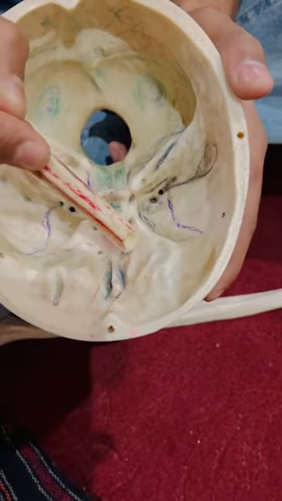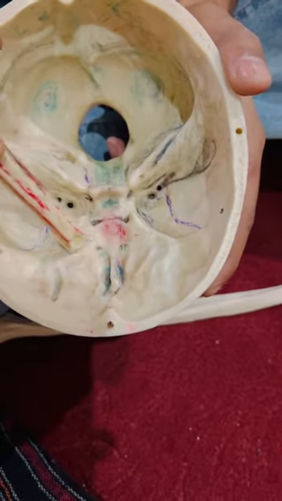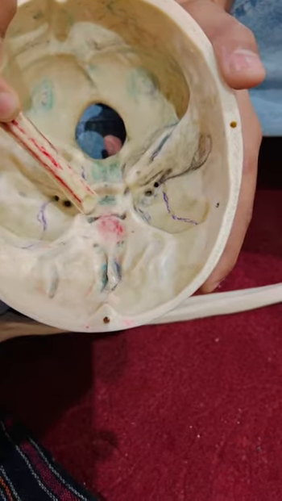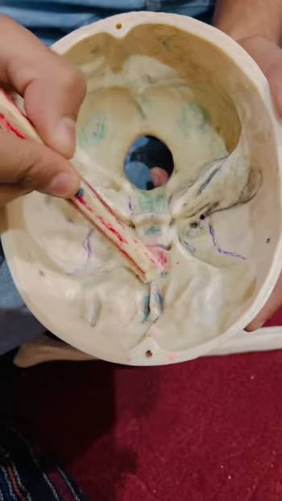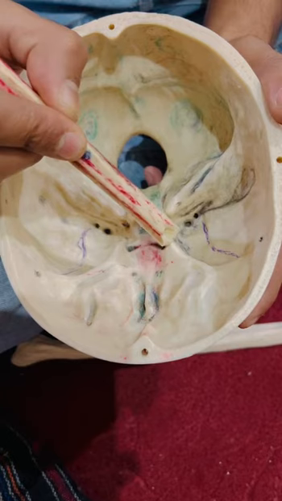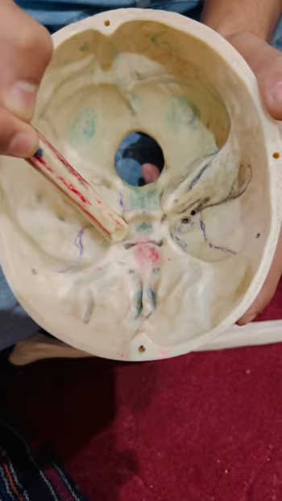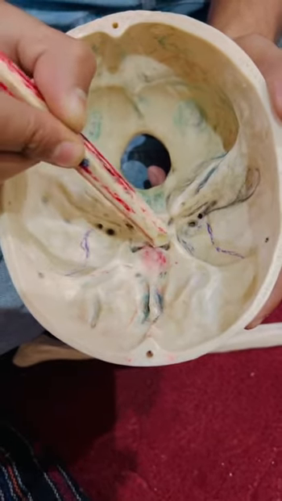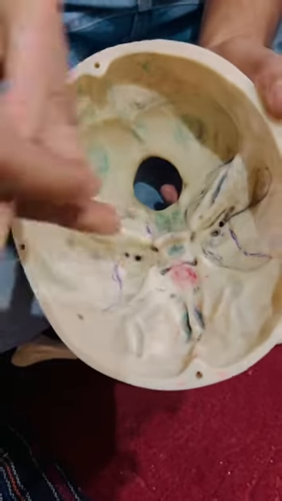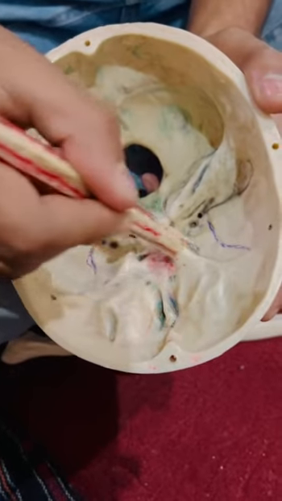And then there is the third bone. This is known as the lesser wing of the sphenoid. The lesser wing of the sphenoid has this part called jugum sphenoidale, and these processes are known as the anterior clinoid processes. And this sulcus is known as sulcus chiasmaticus.